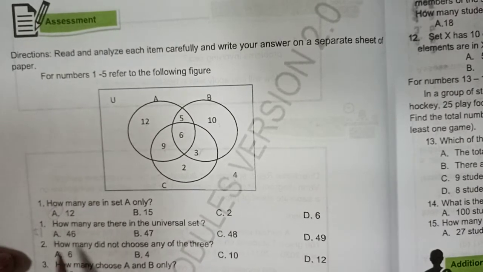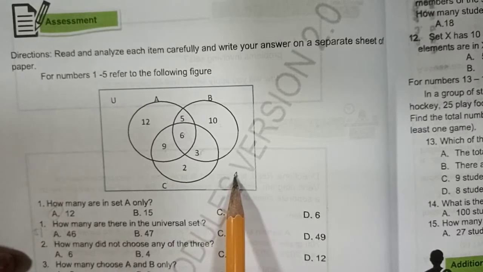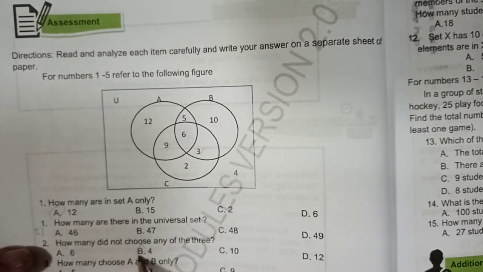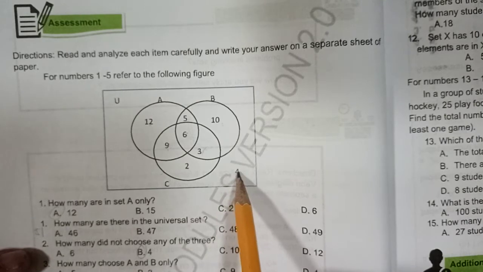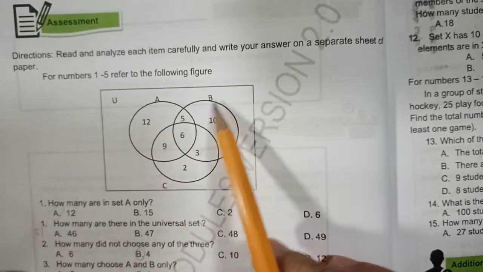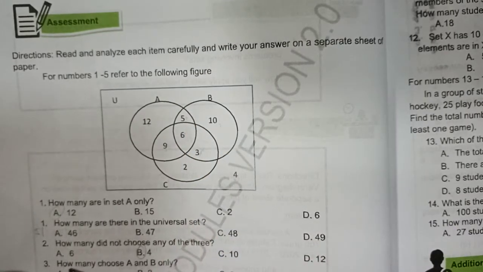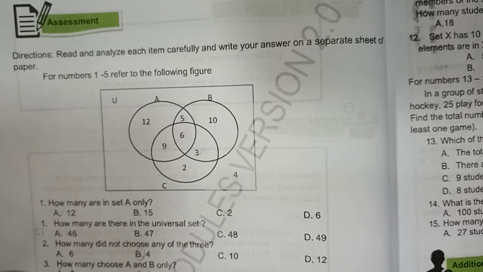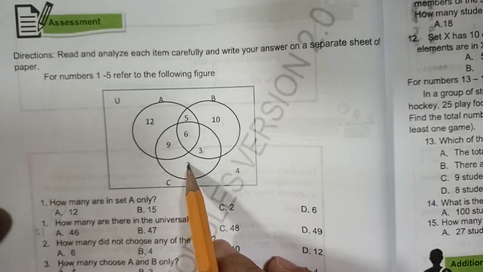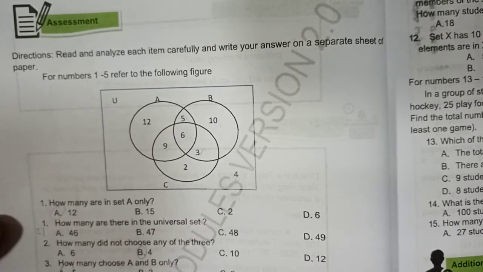Okay, next, number 2. How many did not choose any of the 3? It's 4. Did not choose any of the 3. How many choose A and B only? So it's 5. How many choose C only? So this is C only. It's 2. Okay. What is A union B union C?